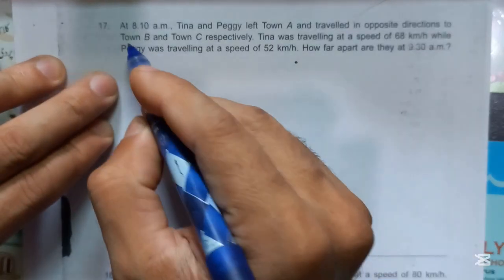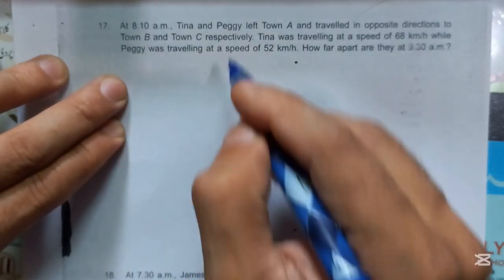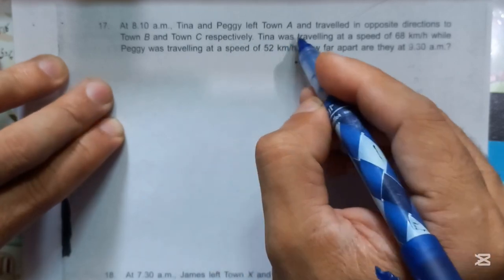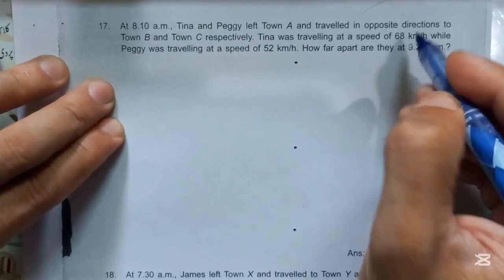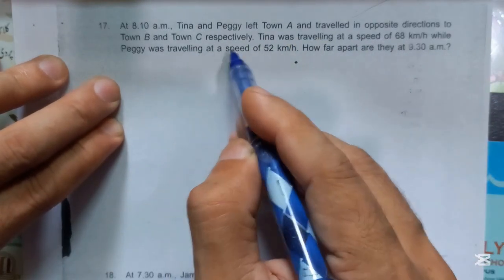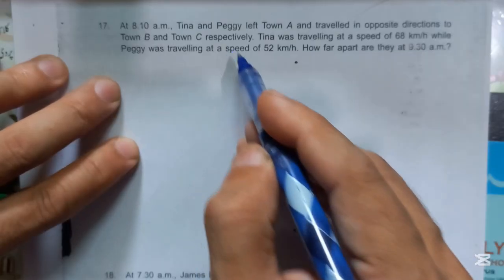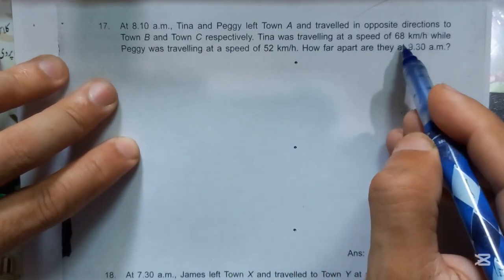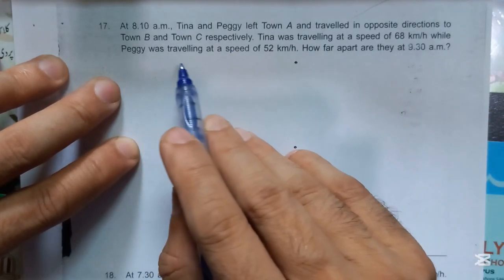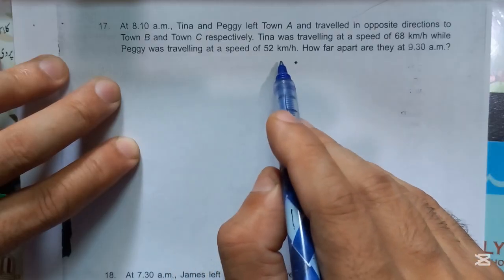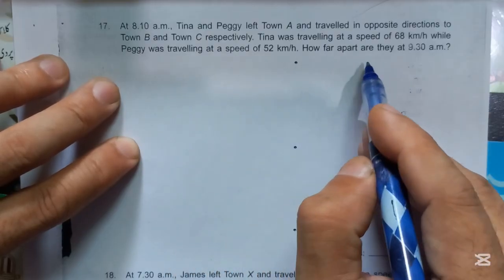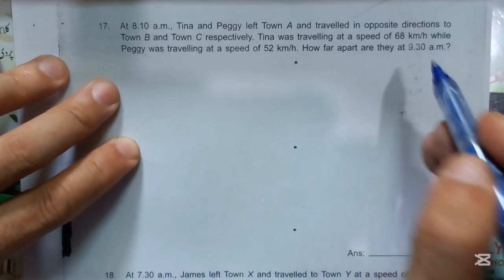Another question is here. At 8:10 a.m., Tina and Peggy left town A and traveled in opposite directions to town B and town C respectively. Tina was traveling at a speed of 68 km per hour while Peggy was traveling at a speed of 52 km per hour. How far apart are they at 9:30 a.m.?